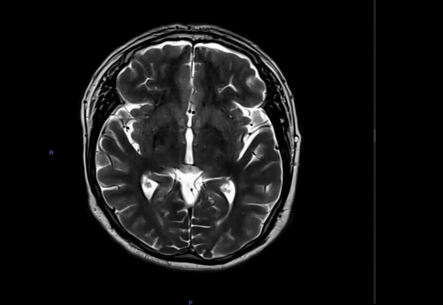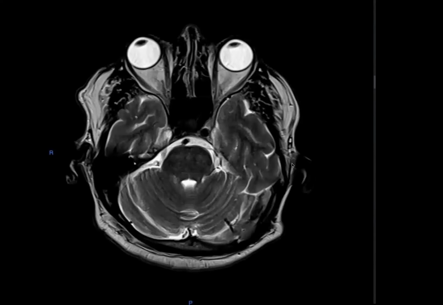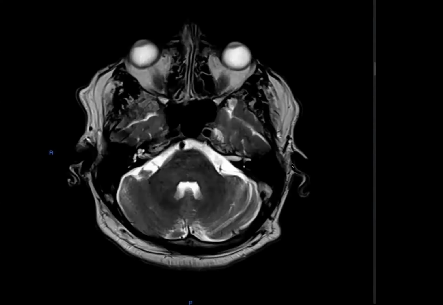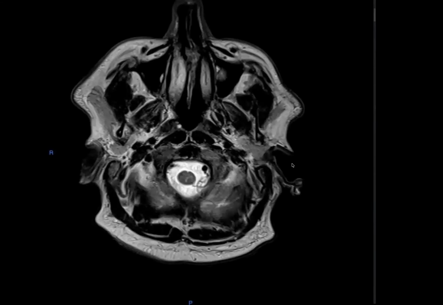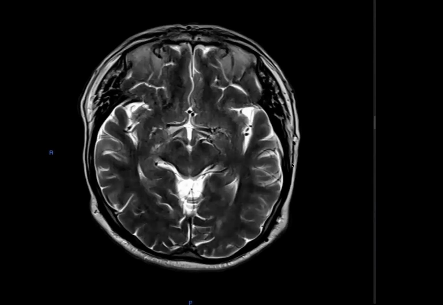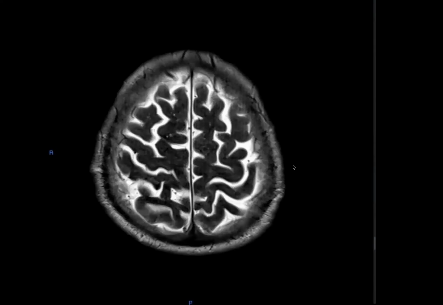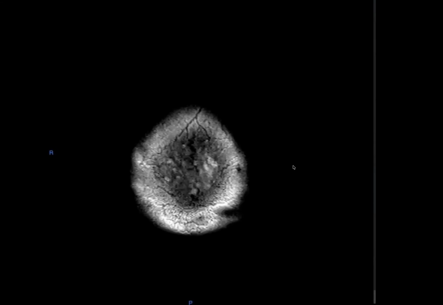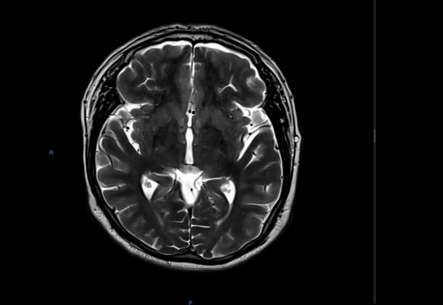There is no evidence of dilatation of the ventricles. The brainstem looks normal. The basilar artery flow void appears normal. The posterior fossa appears normal. I would look at the superior sagittal sinuses. The flow voids appear intact.